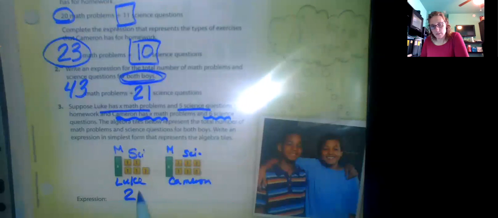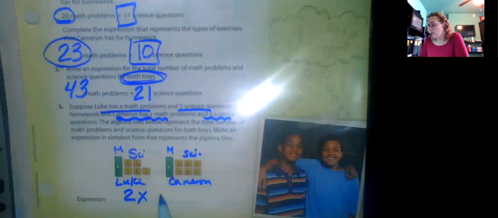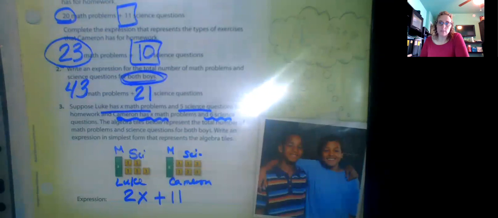Now we're going to write an expression in simplest form that represents the total again. Look, they both have x, so we have 2 x's. And then we have 5 science questions here, 6 science questions here for a total of 11 science questions. So this becomes our total expression in simplest form. Just like the other worksheet.